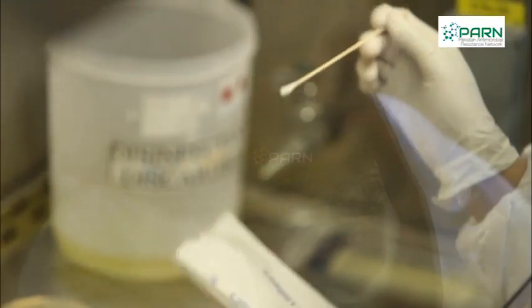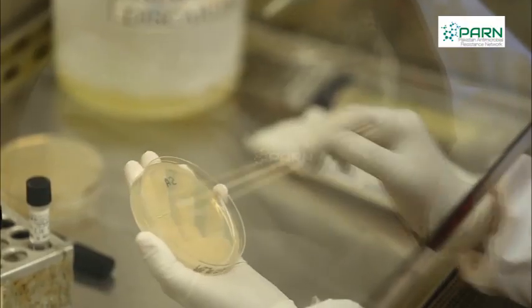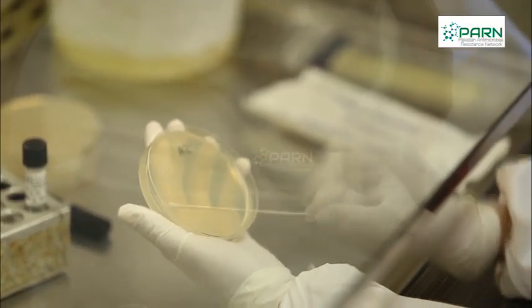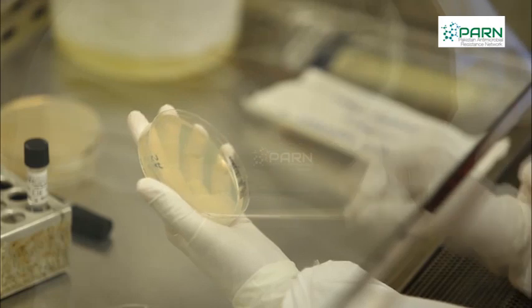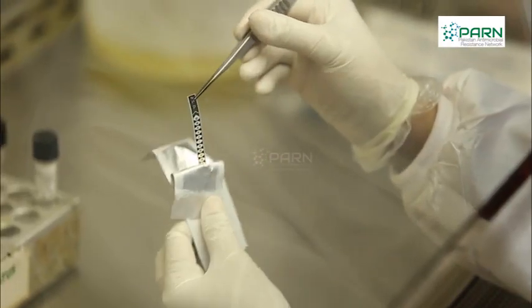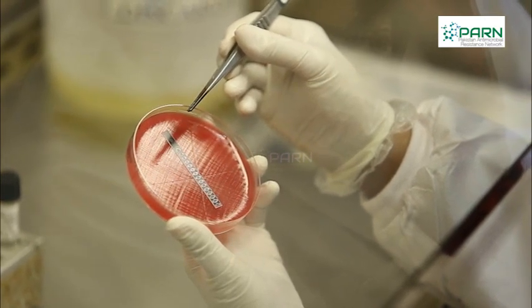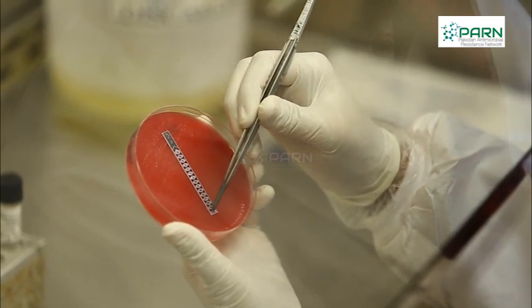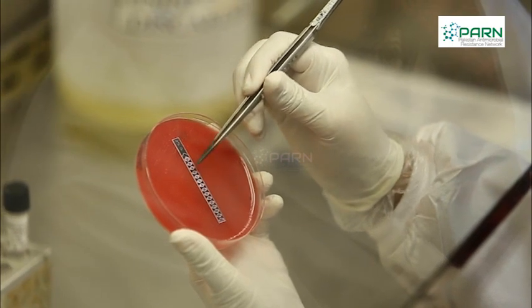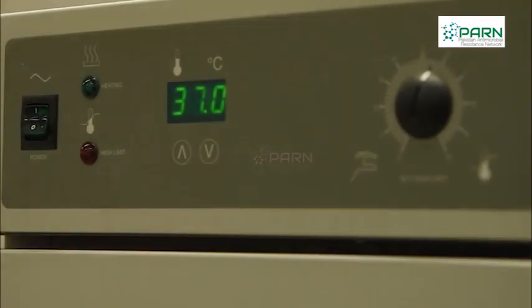With a sterile cotton swab, prepare a uniform lawn of inoculum onto the agar surface. Allow the surface to dry. Using a sterile forceps, gently drop the E-strip onto the agar surface with MIC scale facing upwards. Take care not to move the strip once it touches the agar surface. Incubate the plates according to the organism's specific growth requirements.